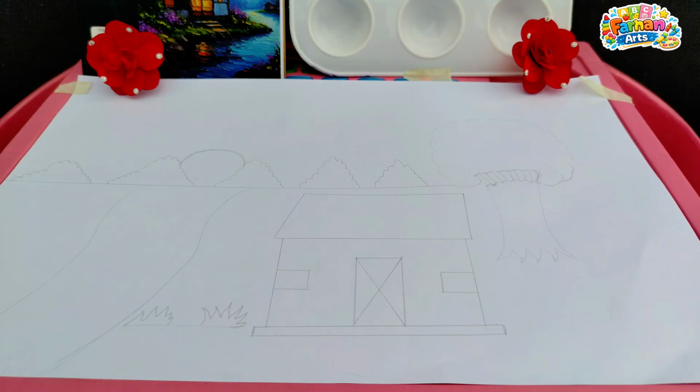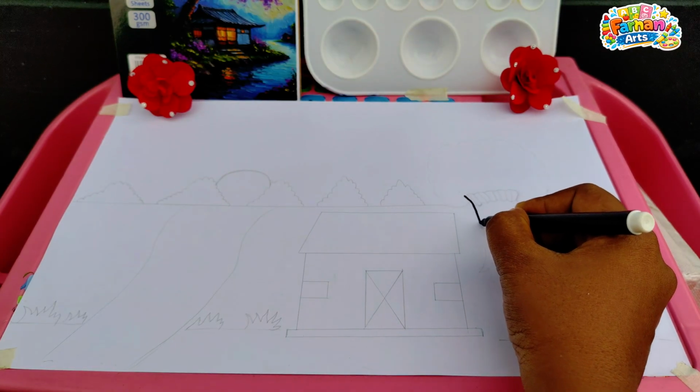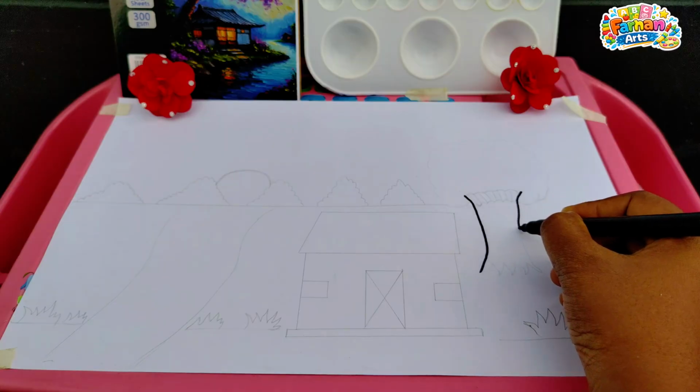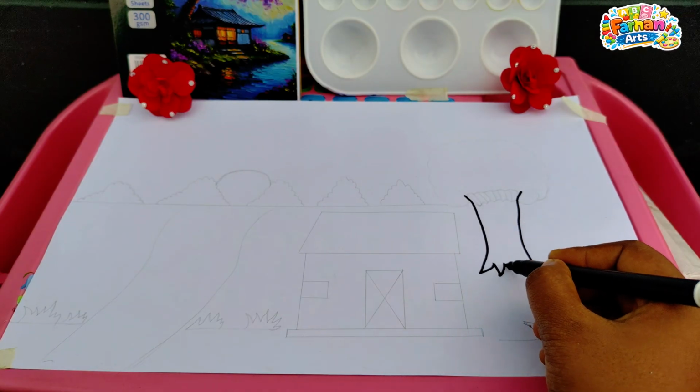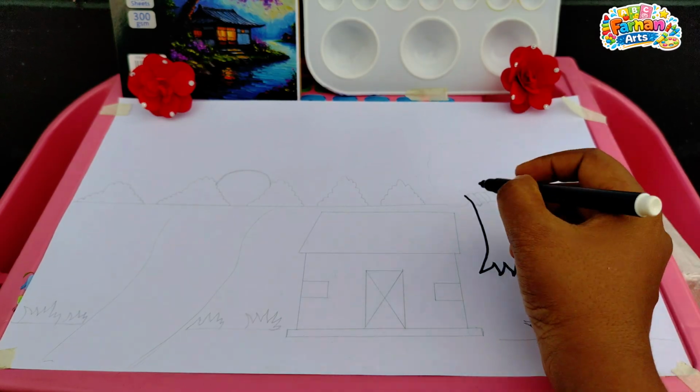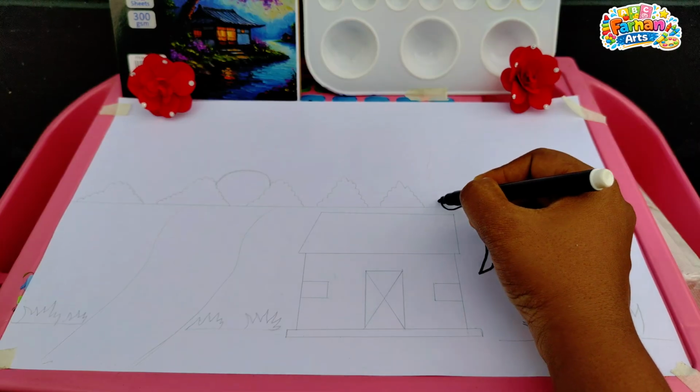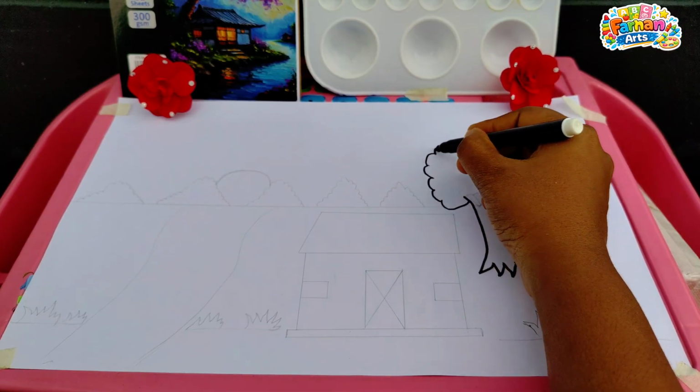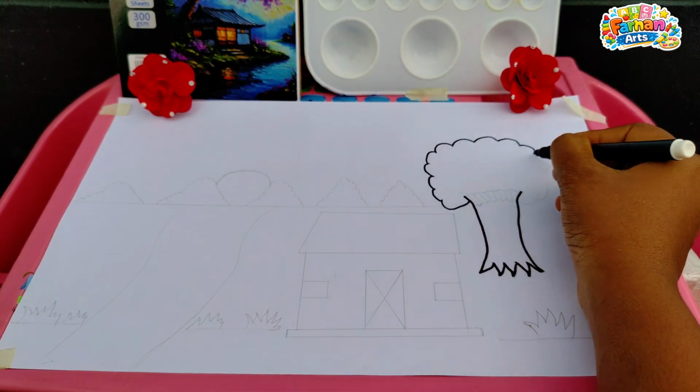Kids, do you like a peaceful natural scene? Would you like to live in a place like this when you grow up?